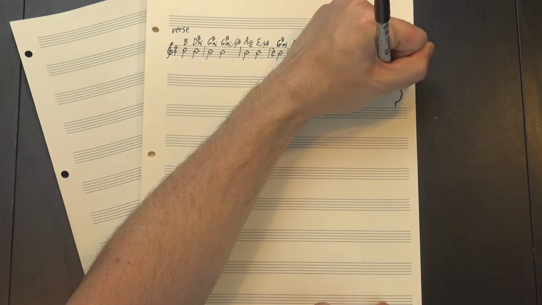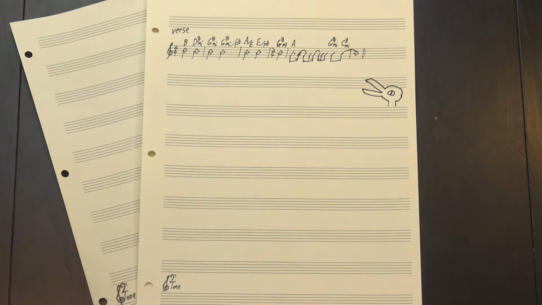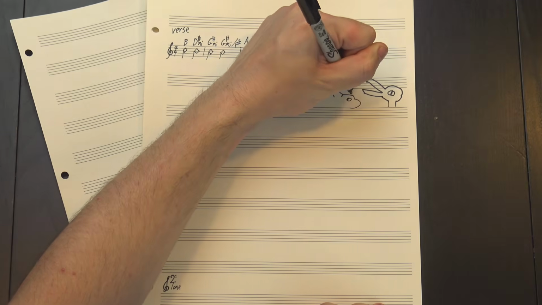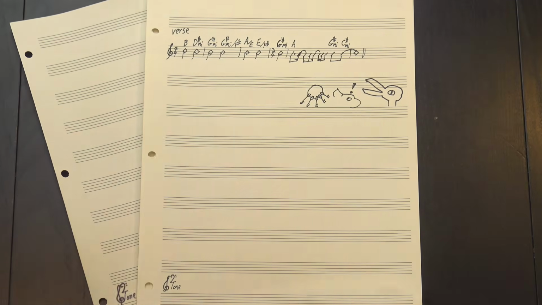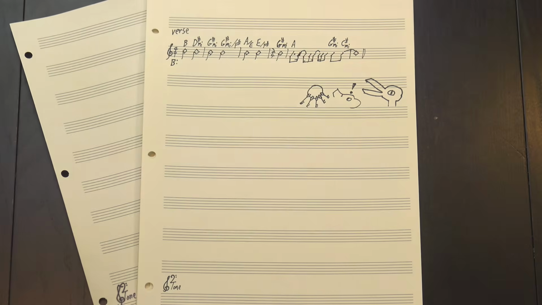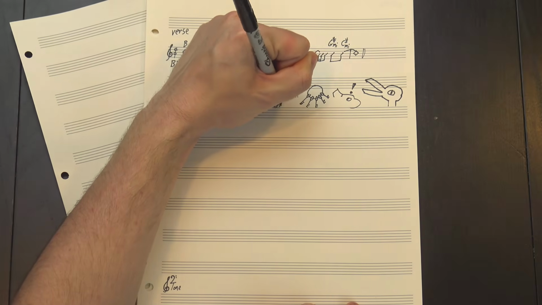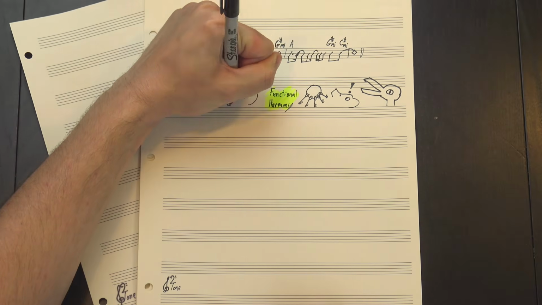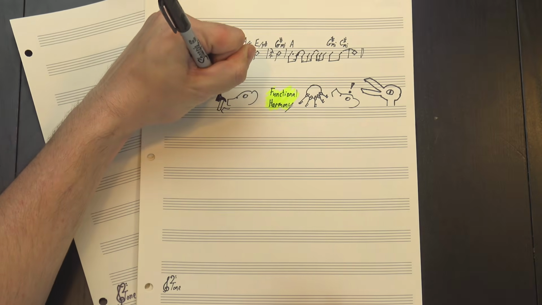Now this is a bit weird, so I'm going to analyze this two different ways, and you can decide which one makes more sense to you. First, it's possible that this is a key change and we're playing in B major now. If that's the case, we've got a pretty good example of what's called functional harmony, which is basically the idea that different chords in a key have different functions or jobs to do.